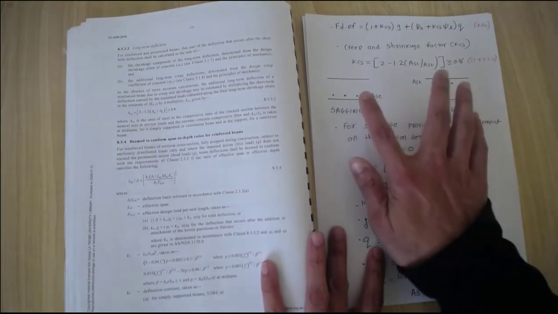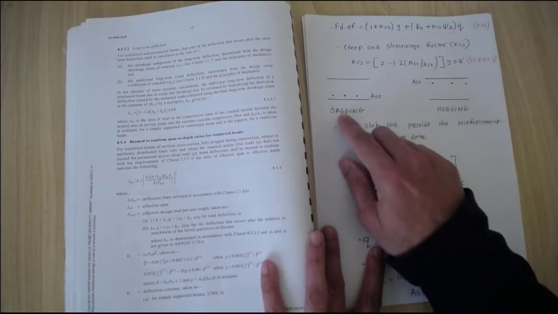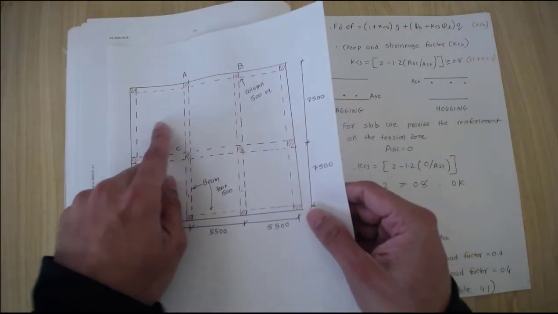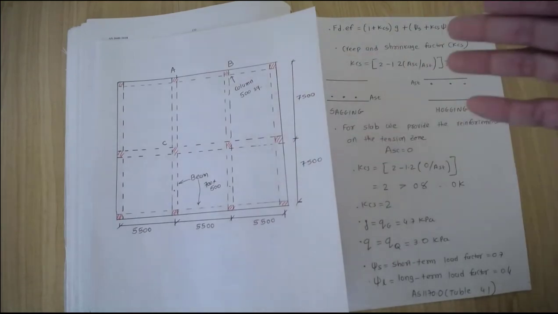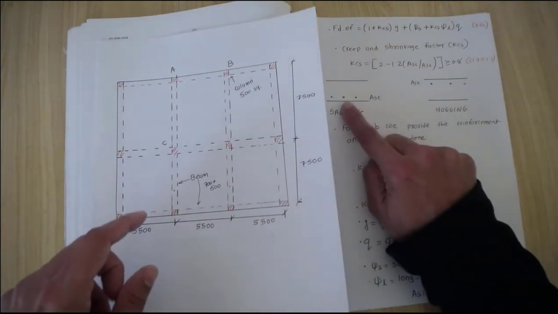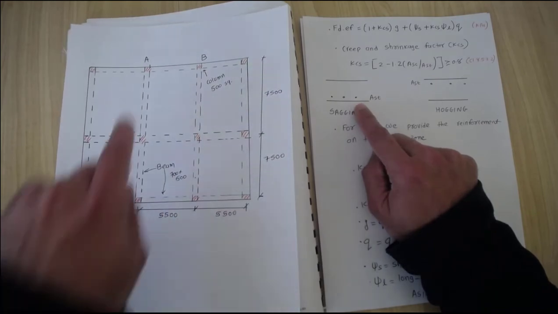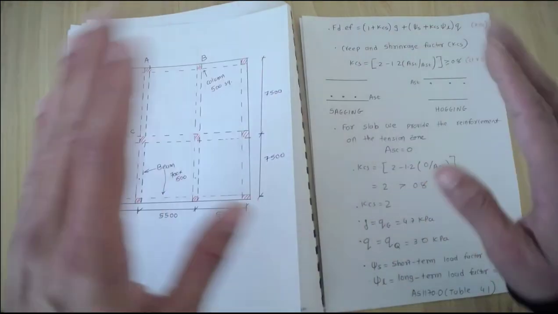Now for the slabs, let's say we are talking about this beam slab, in this zone, in the mid span, you have sagging. The beam sags. So the tension side is at the bottom, so we provide the bottom tensile reinforcement. At the supports, the beam will be hogging, right?